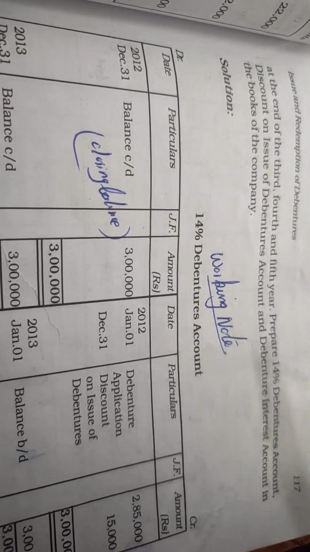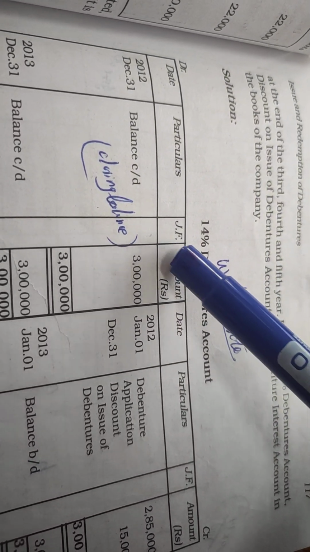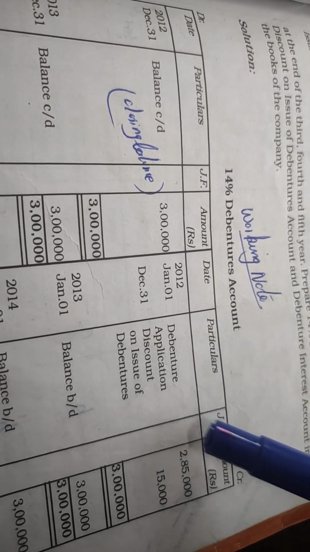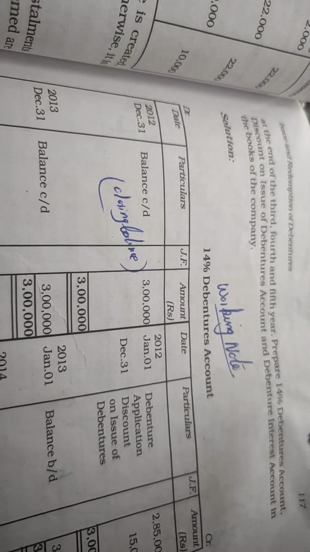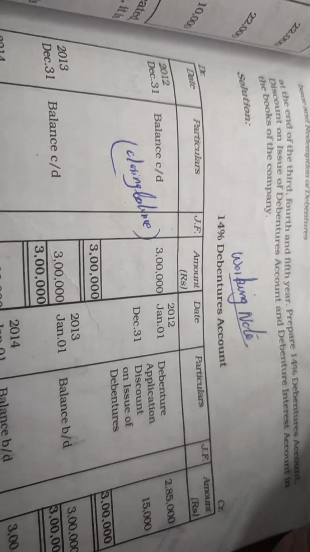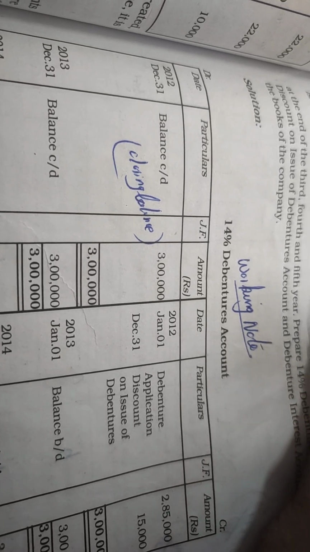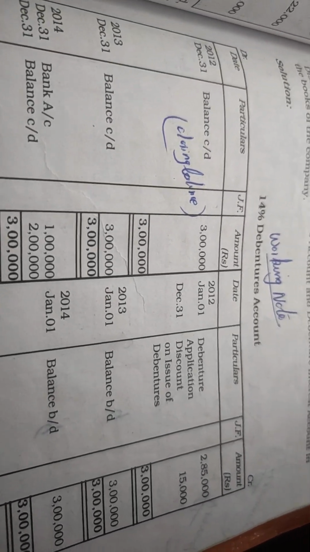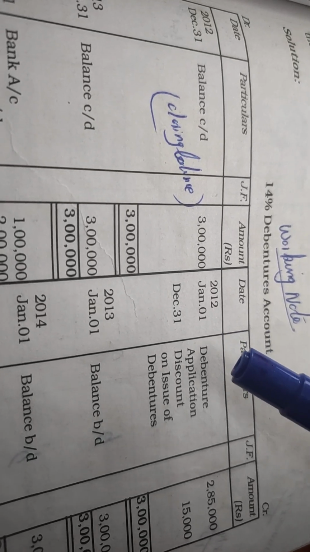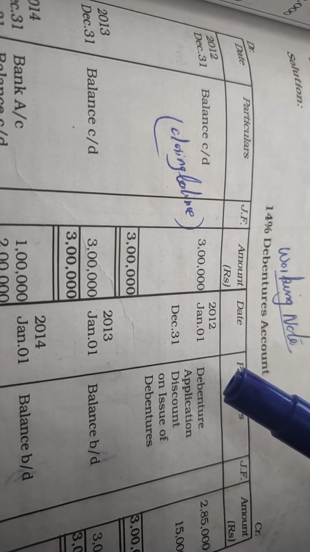Then we have drawn the format of account, that is date, particulars, journal folio, amount, date, particulars, journal folio and amount, debit and credit side. Then our first entry will be on the credit side, that is on receiving the application, debenture application.